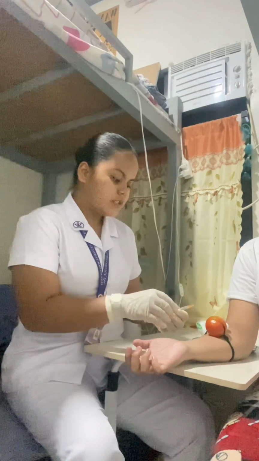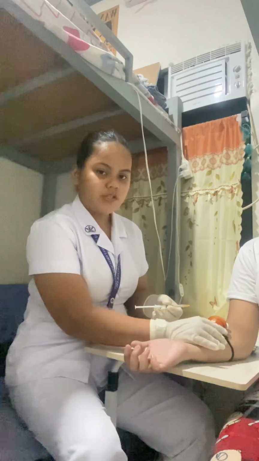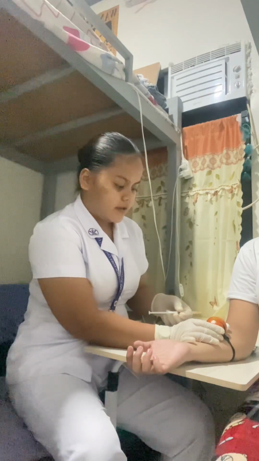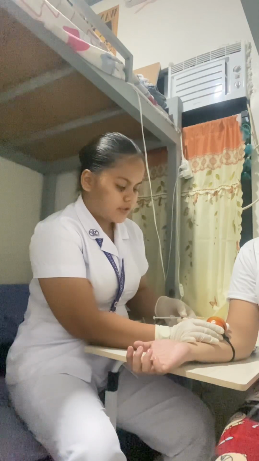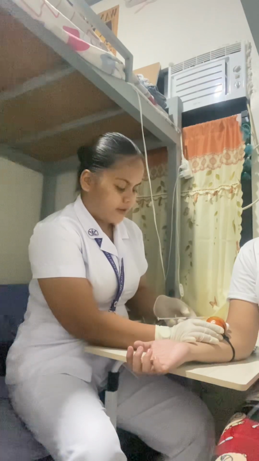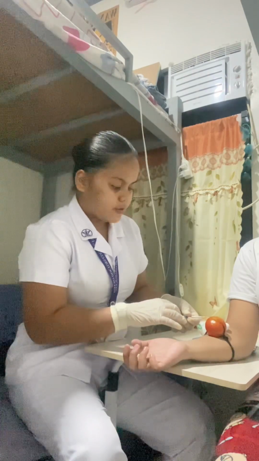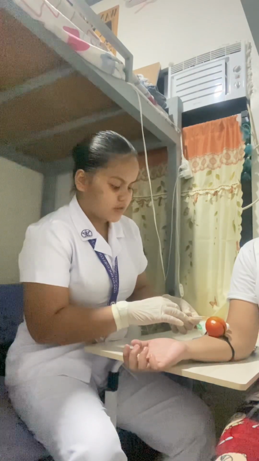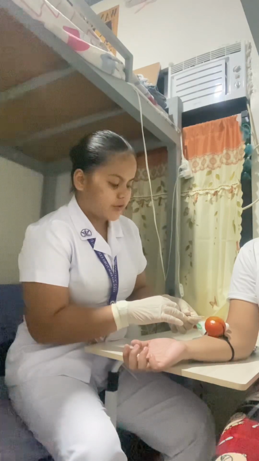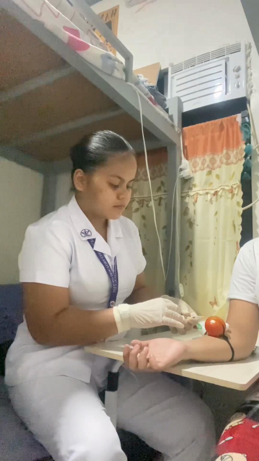So using my non-dominant hand, I'll be pinching the skin like this, and then slowly insert the needle. After that, I'll move my non-dominant hand and push the plunger slowly. So pushing the plunger slowly will help to reduce discomfort to the client and minimize the stinging sensation.